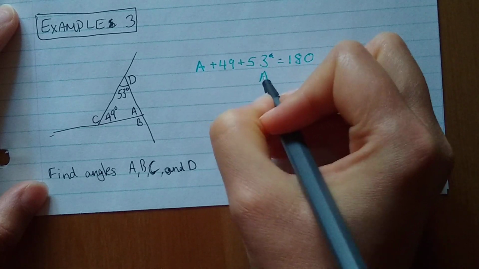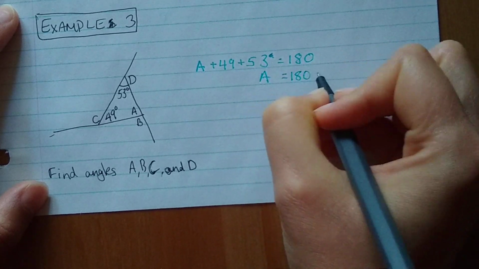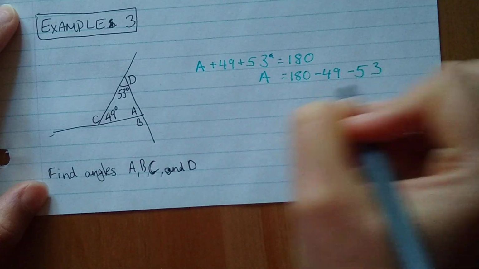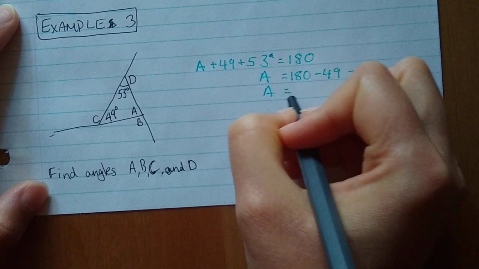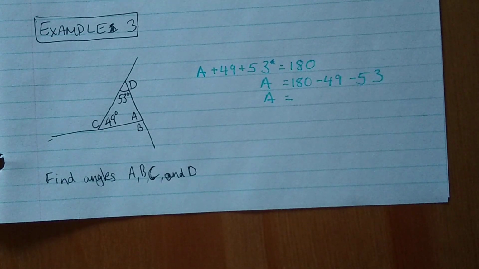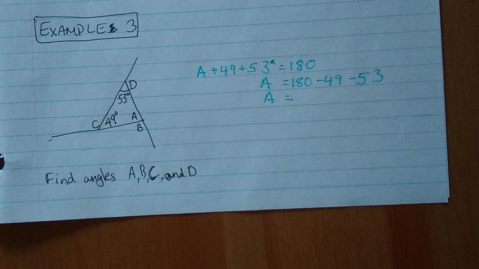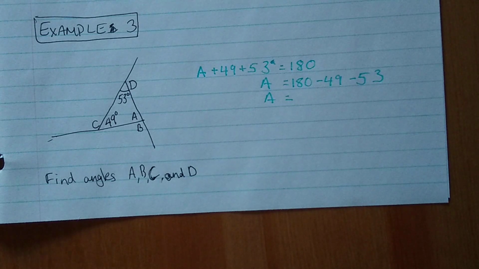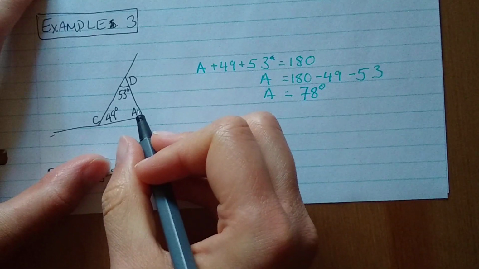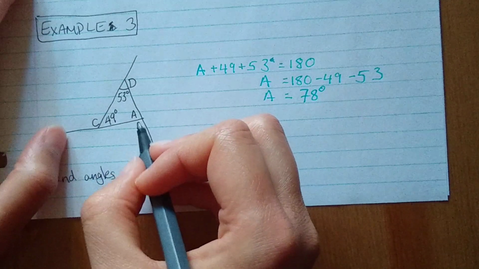So to get A on its own, we'll take the 49 to the other side as a minus, and the 53 to the other side, and we'll do 180 minus 49 minus 53. And you'll get 78. So that means that angle A is 78 degrees.